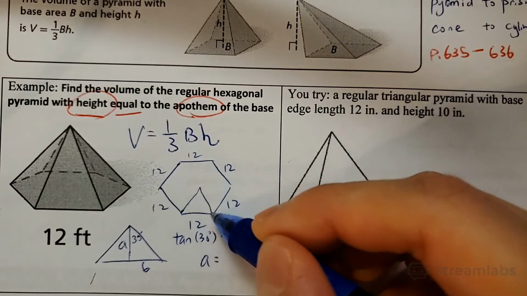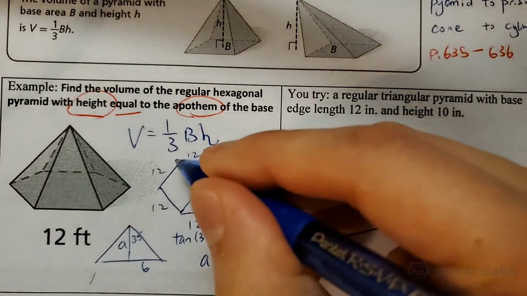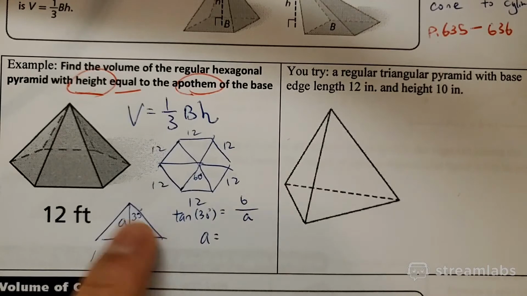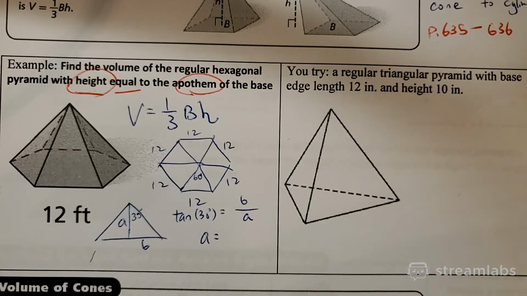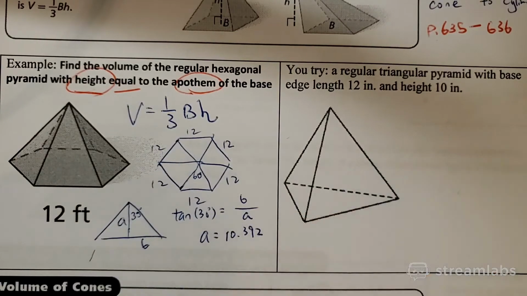Remember this is how we get 30: you have 6 triangles, divide 360 by 6, you get 60. Divide by 2 to get each half, you get 30. And then you get 10.392. I keep one more decimal place just so that when you multiply it, it will work.